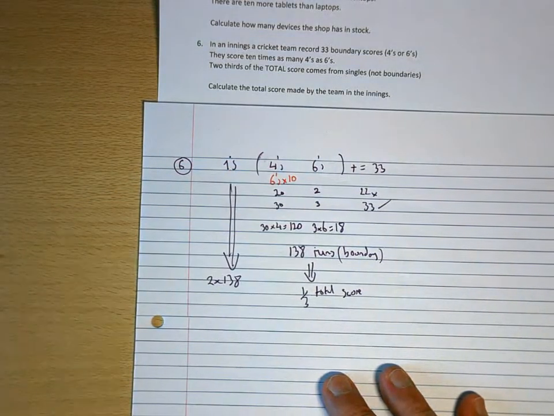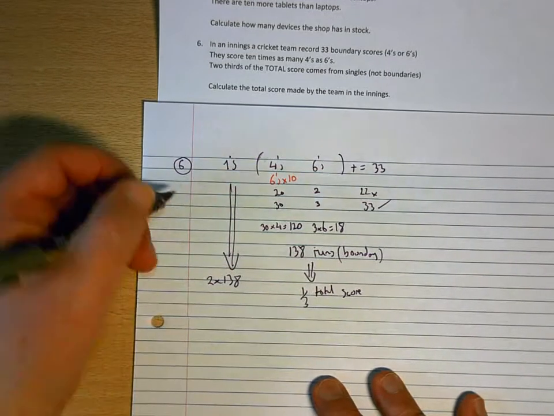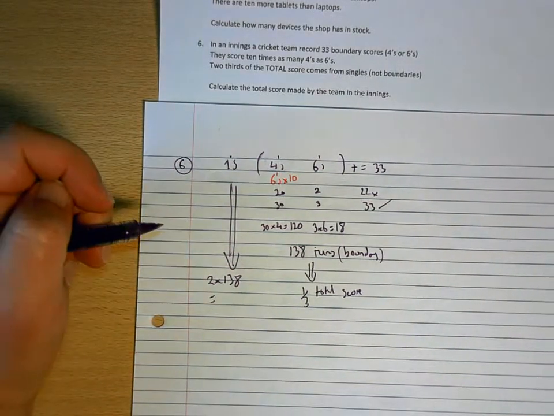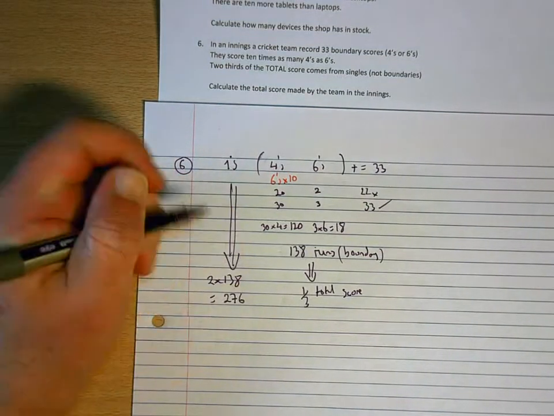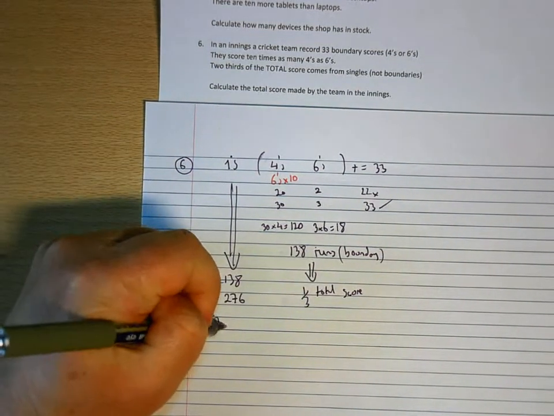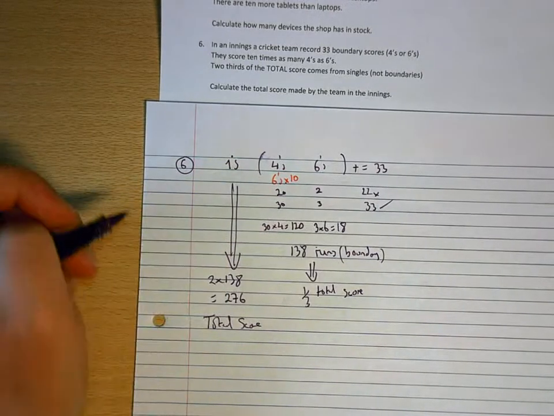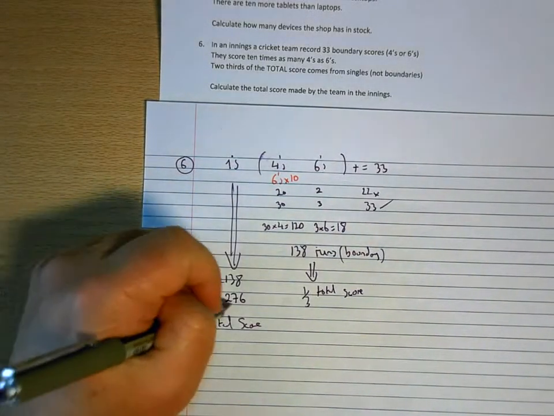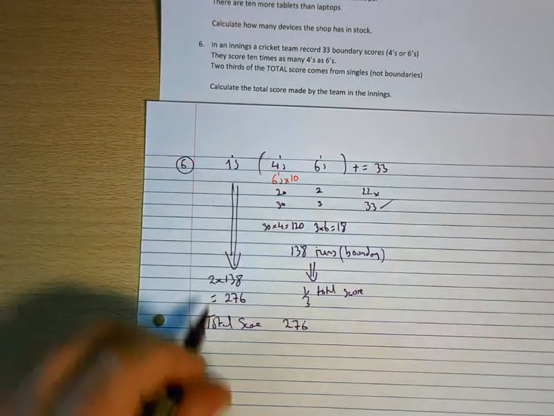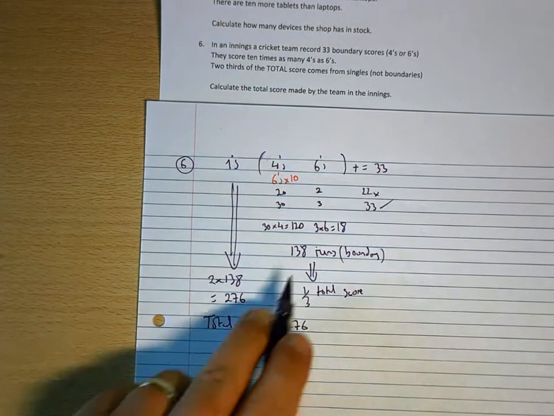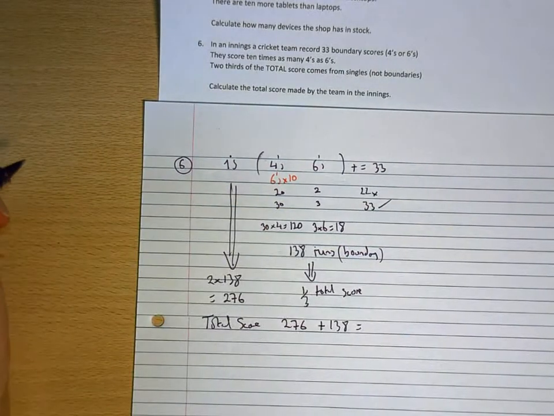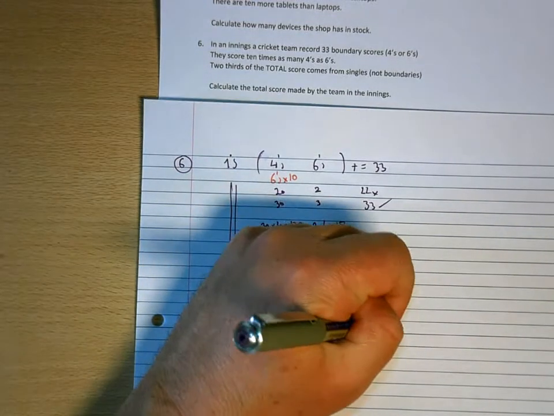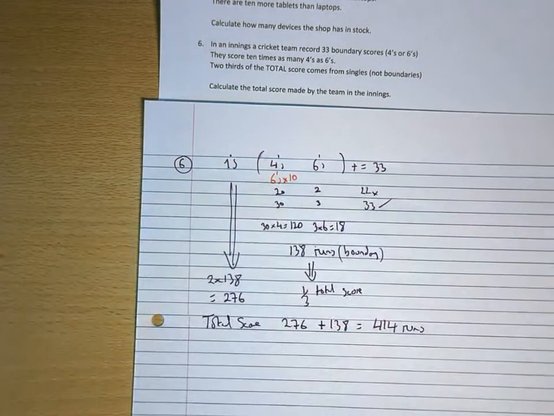And we want to know what the total score is. 2 lots of 138 is 276. So the total score for the innings will be the 276 singles plus the 138 boundary runs. So in total they score 414 runs.